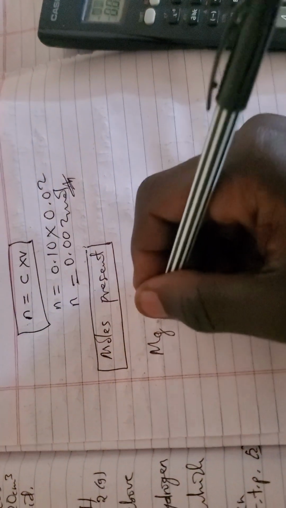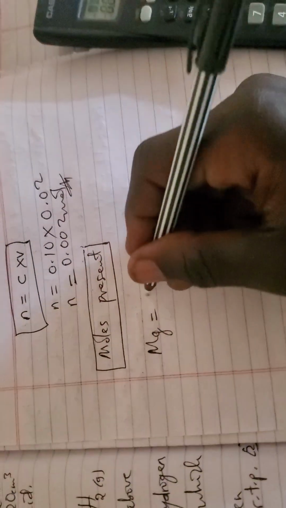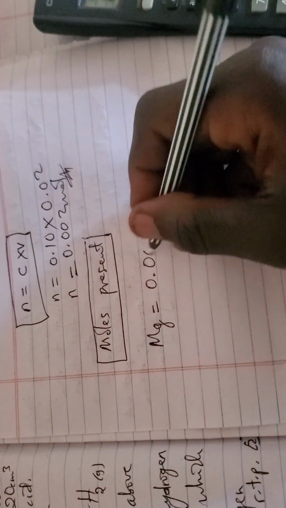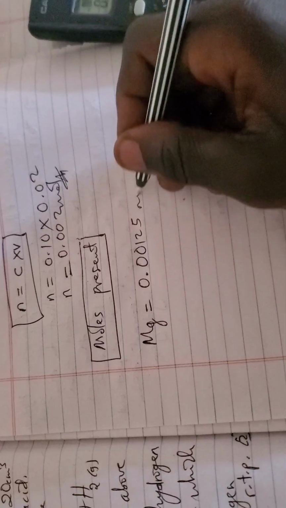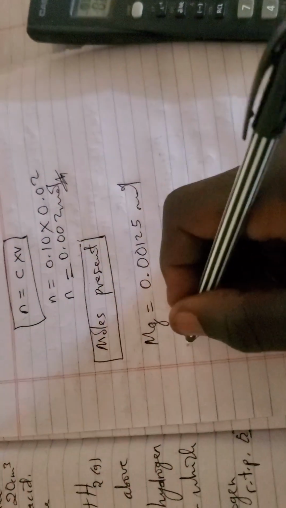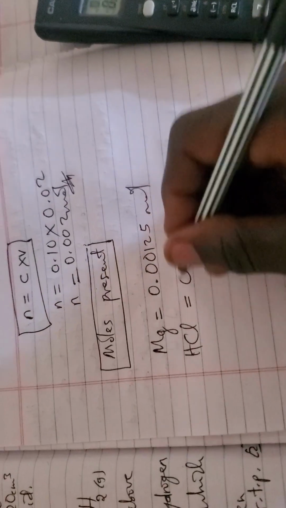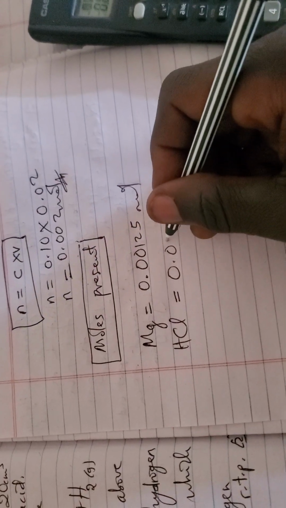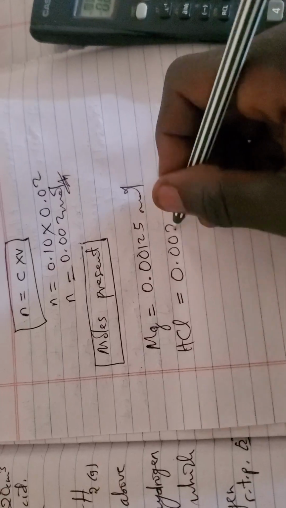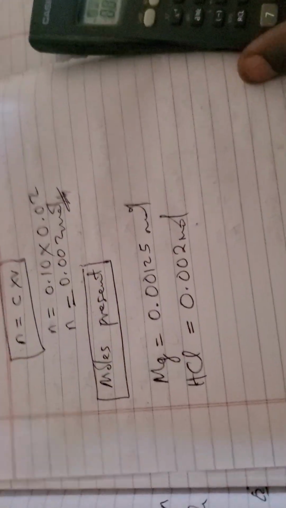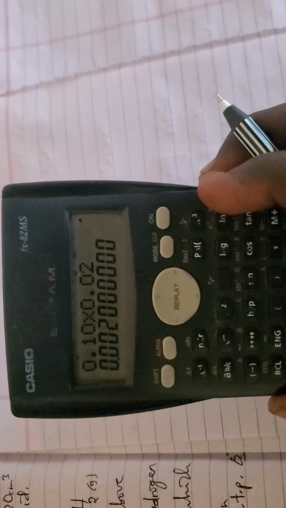So the moles for magnesium which are present according to our calculation is 0.00125. The moles for hydrochloric acid which are present is 0.002, according to the calculator there.